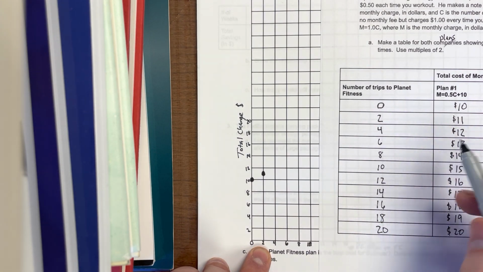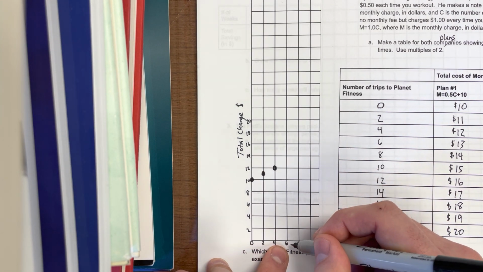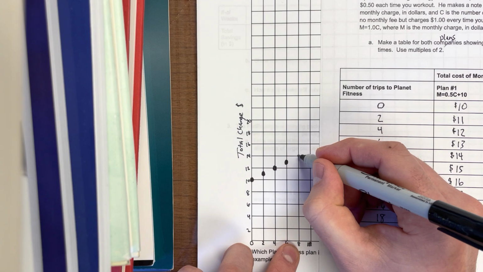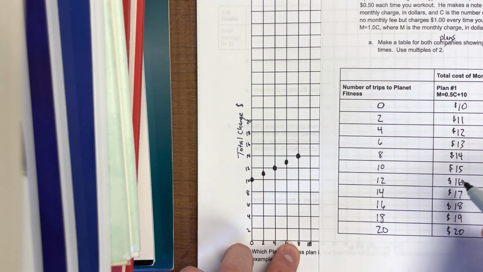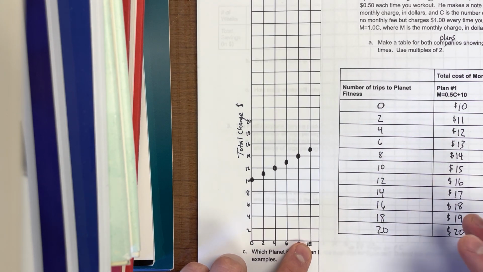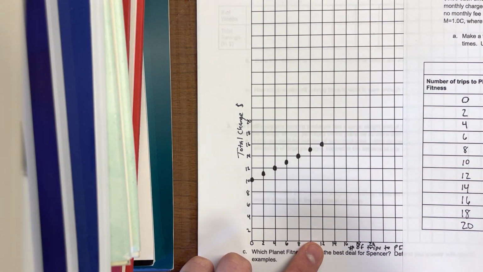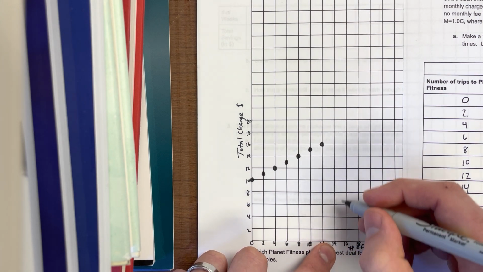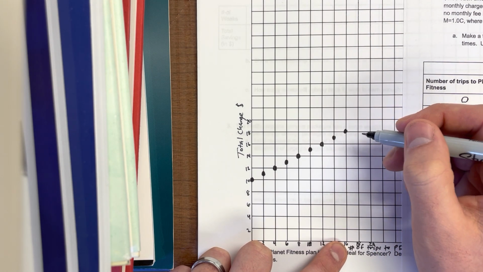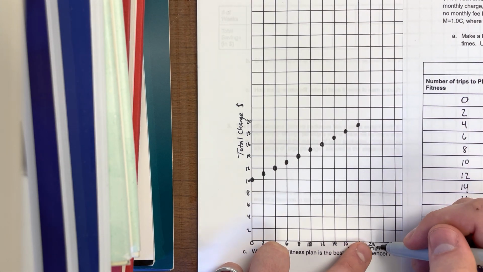Our next is 4, 12. 6, 13. 8, 14. 10, 15, 12, 16, and go ahead and complete that until you get to the bottom. 14, 17, 16, 18, 18, 19, and 20.